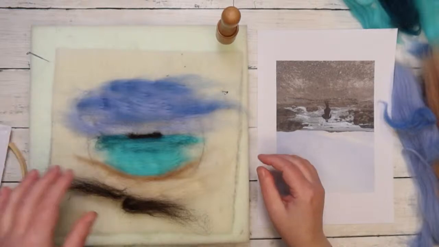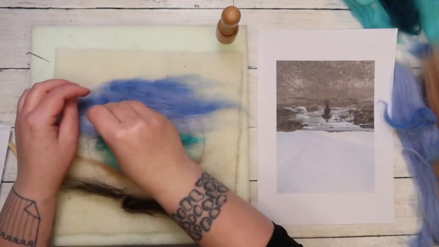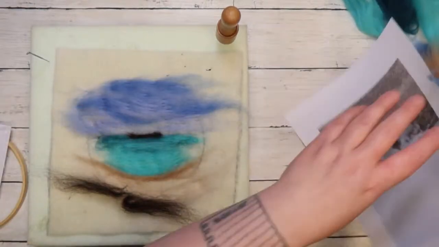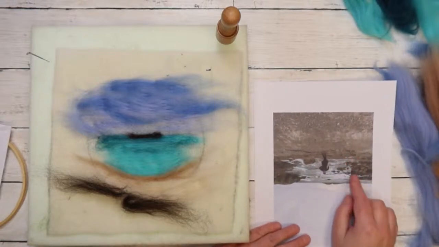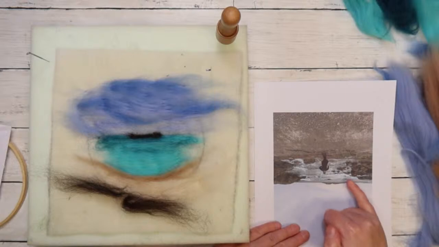Also, don't be afraid to move about in your picture. Let's put that little dark swoop in there. Yeah, I like that. There we go. And again, with the sea, you can see, looking at it upside down, I can see it's darker there and then getting lighter.